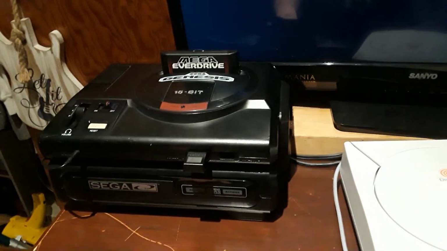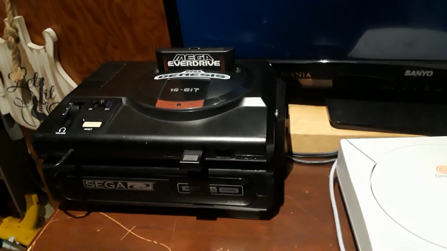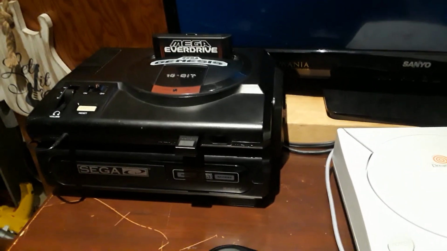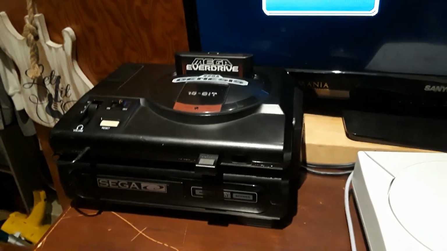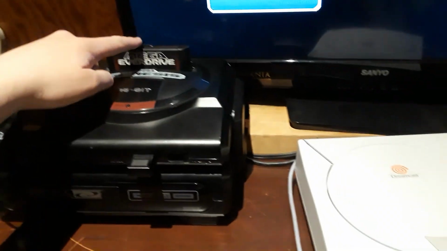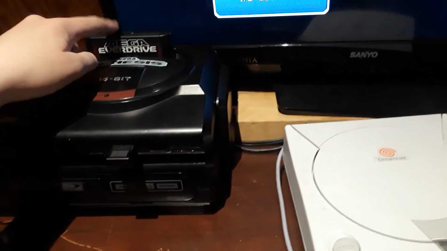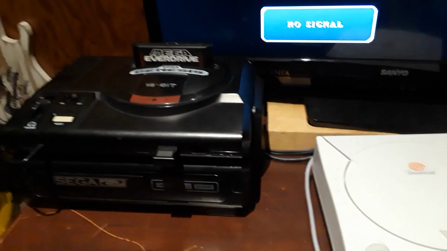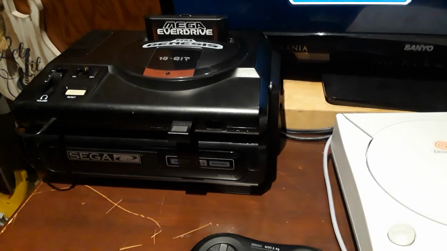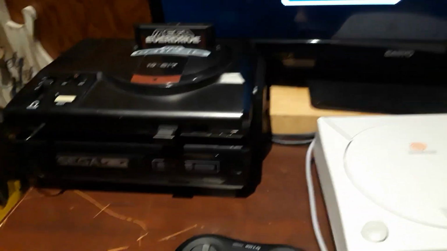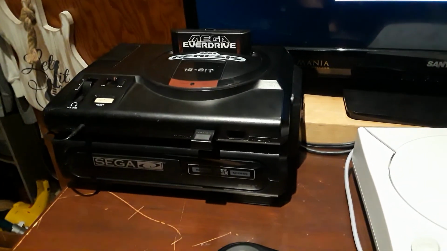So, yeah, just so you know, I do not condone piracy, but honestly, can't really say much considering I have every single Mega Drive, Genesis, 32X, and CD game on here. So, and hey, I found them on Archive. It's perfectly legal. Besides, oh well.